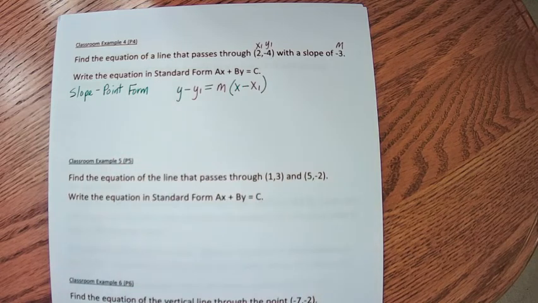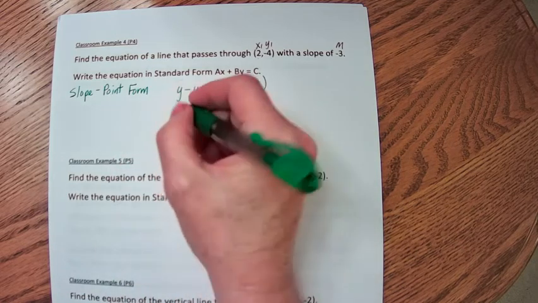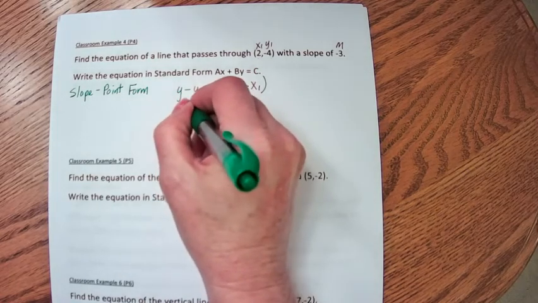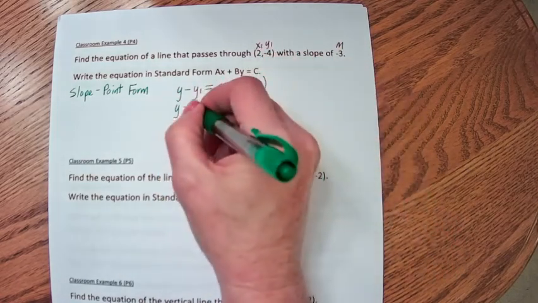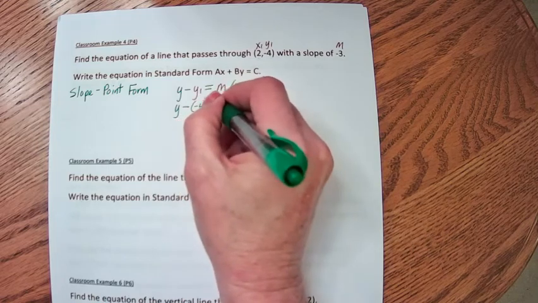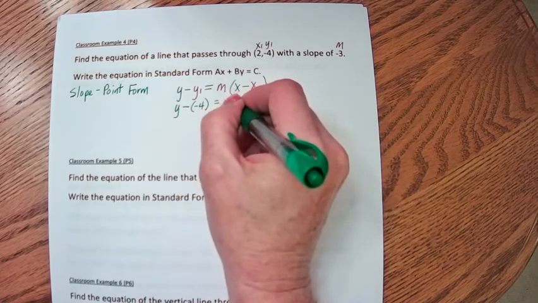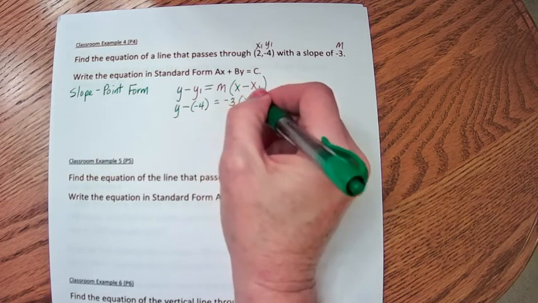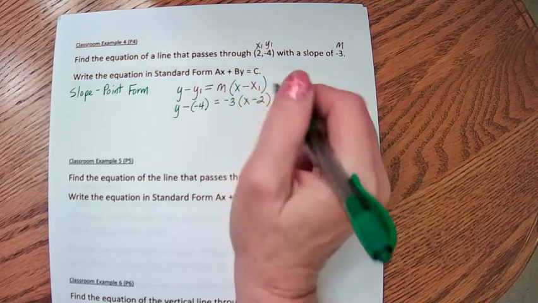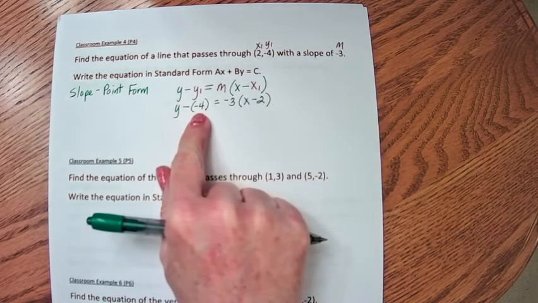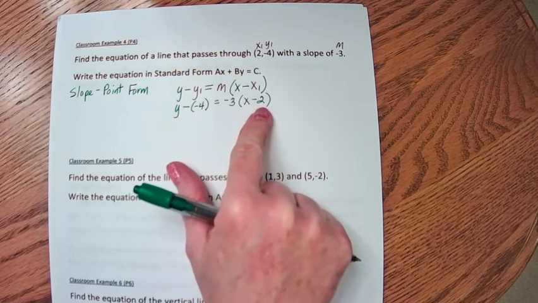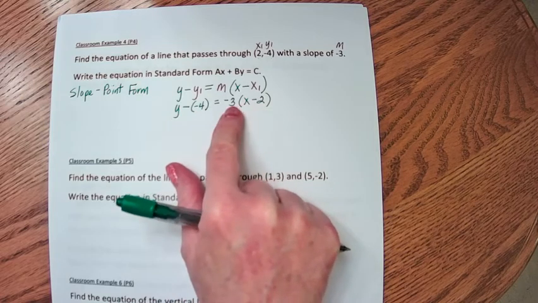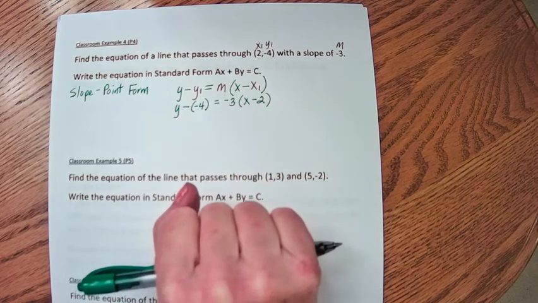We needed those 3 values, so let's slot them in. y minus -4 equals -3 times (x minus 2). I've put in the y value of the point, the x value of the point, and the slope.